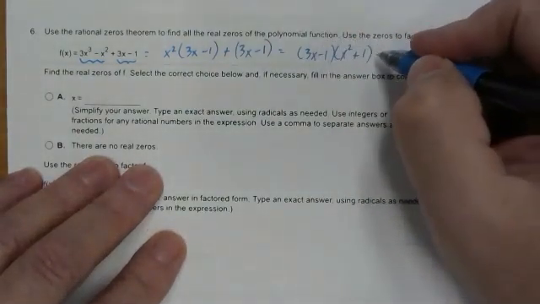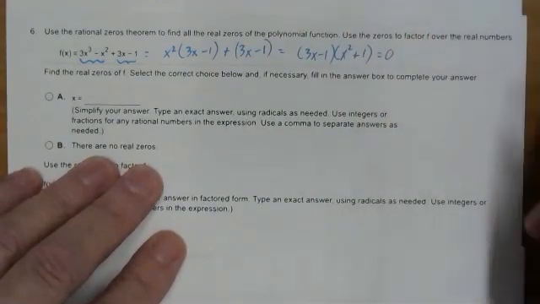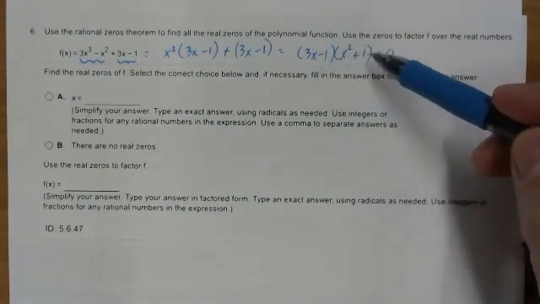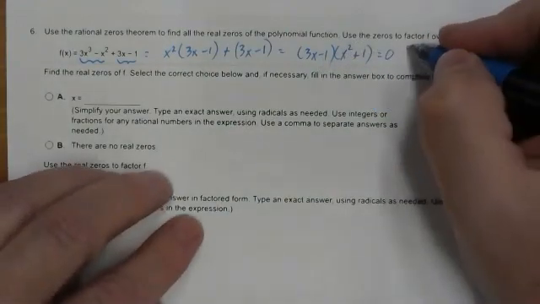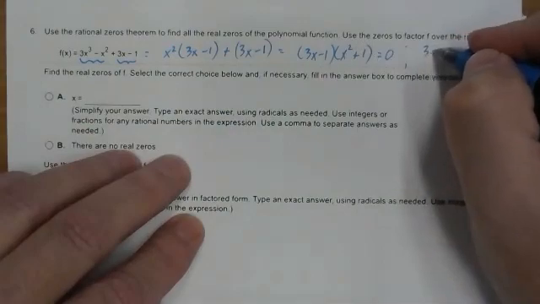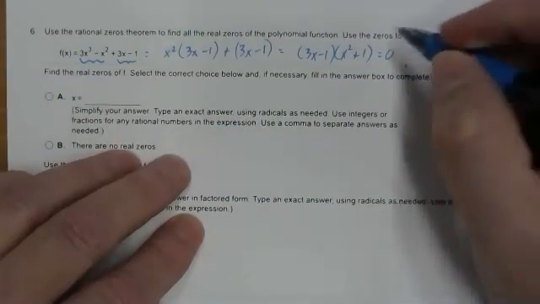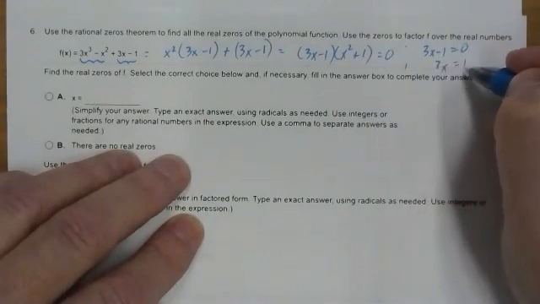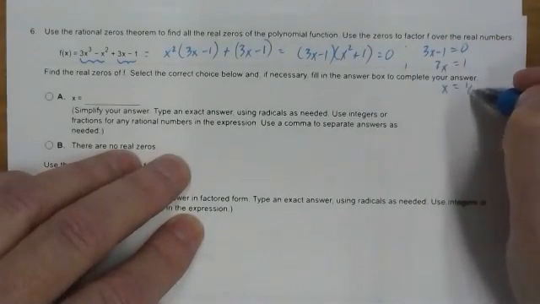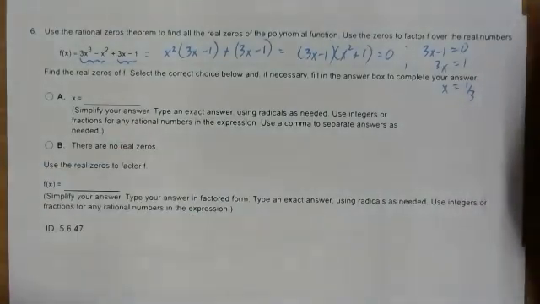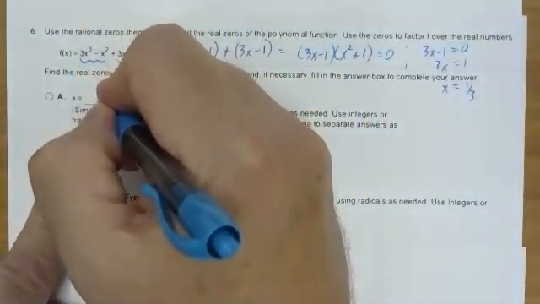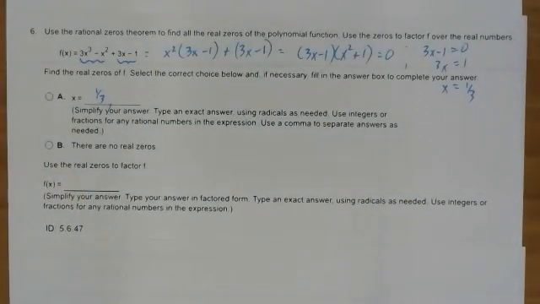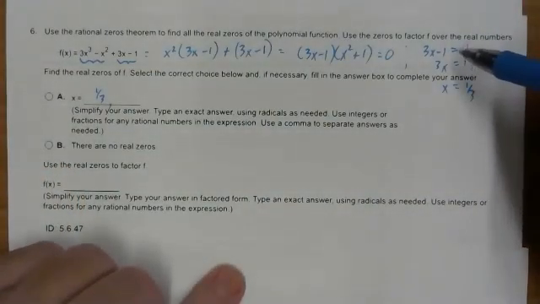So if I'm looking for the zeros, I'm basically going to set that equal to 0 and solve it. So what you do is you take each of these parentheses and you set it equal to 0. So the first parenthesis, 3x minus 1, if I solve this, x is 1/3, which is going to be a solution, a 0.